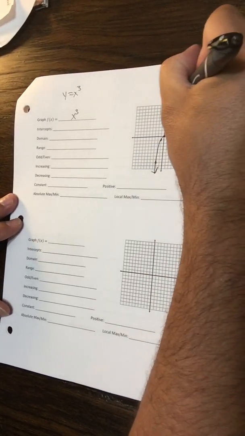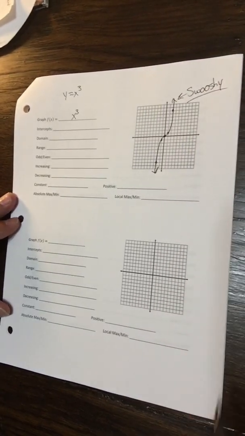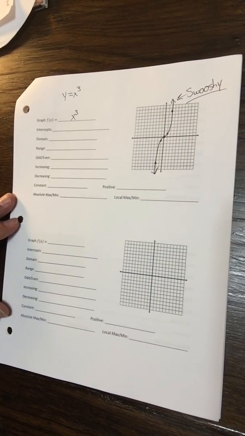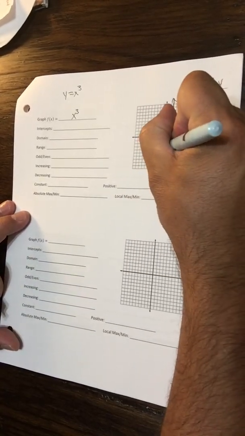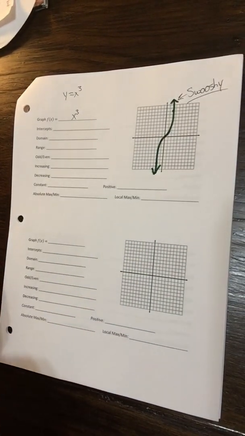I will refer to this graph for your entire time in my class as a swooshy. That's not a real math term. I made it up, but I'm sticking with it, people. I haven't been real good about my marker, have I? So let me get the marker in there, and you guys can see your swooshy. There you go.